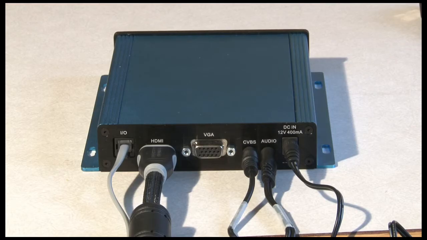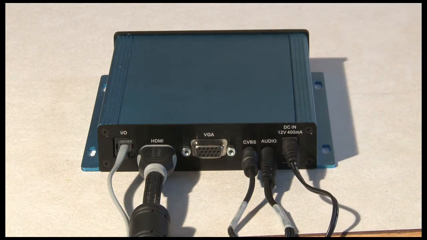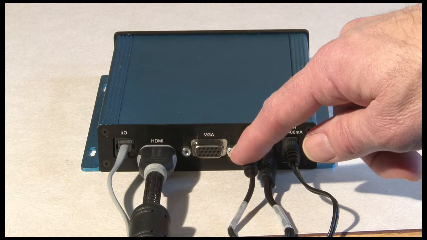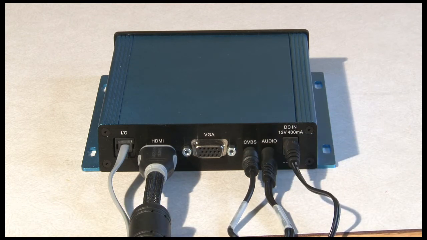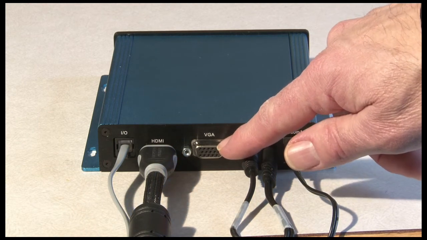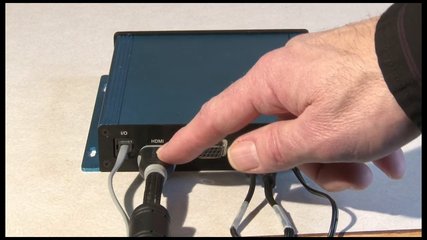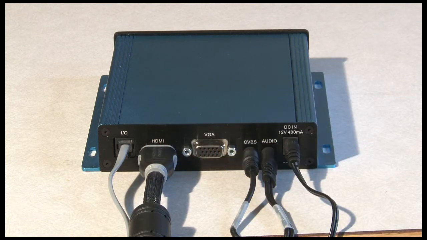This is the back panel of the DV69 digital video player. The power goes in on the right-hand side into a standard AC adapter. And then you've got audio output, which can go to a speaker system. You've got the old-fashioned composite video, commonly seen with a yellow connector, which goes into any TV, any monitor, any video projector with the composite video. We also have VGA, common to computer monitors and many video projectors. And then the HDMI, high definition video cable, that can also plug into newer video projectors and high-def TVs.